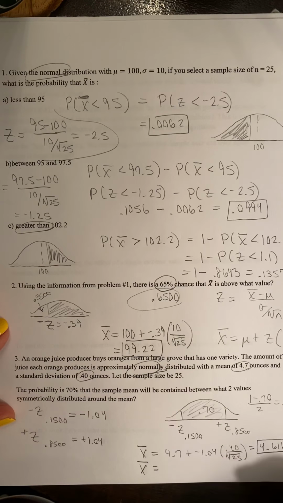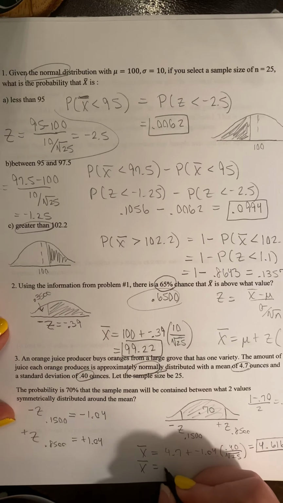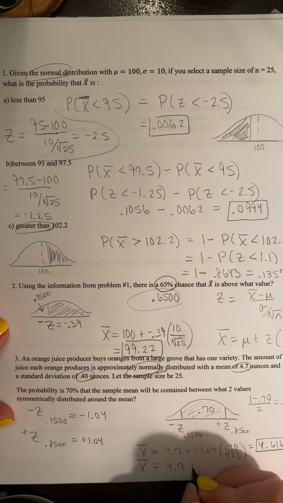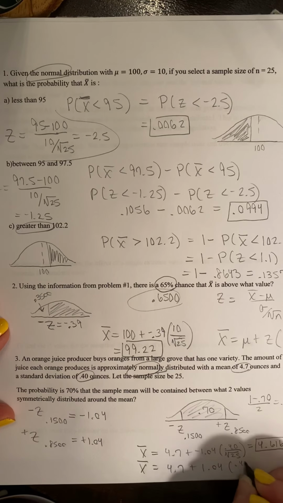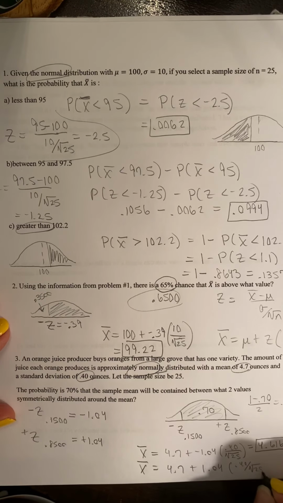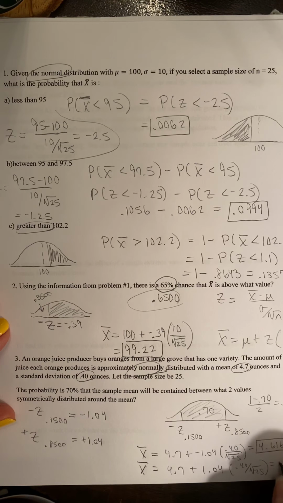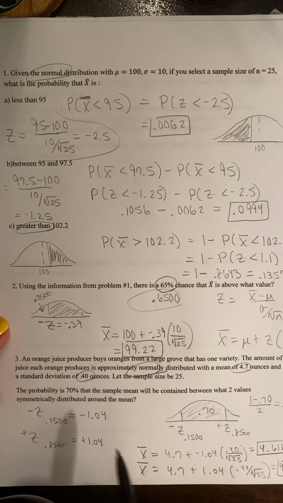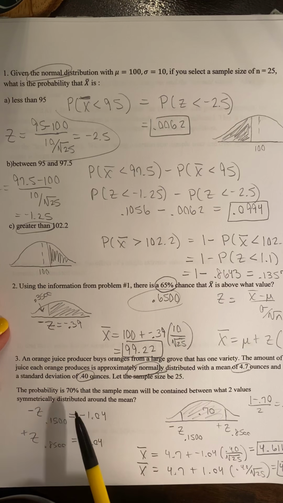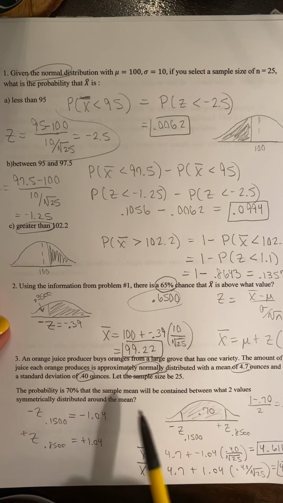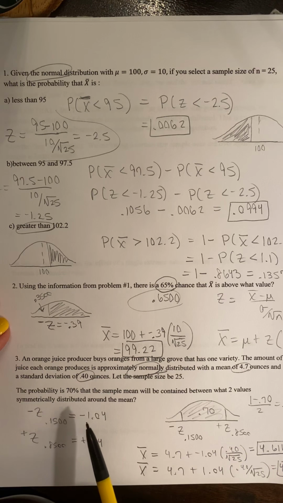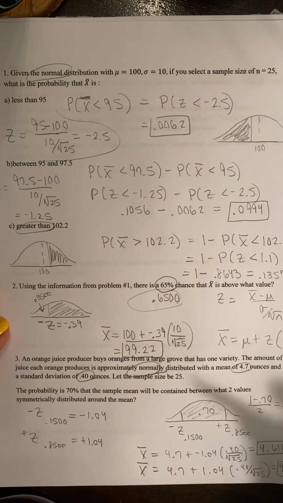That will be the average volume of that sample, or the average for the lower value, and then 4.7 plus 1.04, and that would be 4.7832 ounces. And so the probability is 70% that if we calculate a sample mean, it's going to be somewhere between these two numbers here.